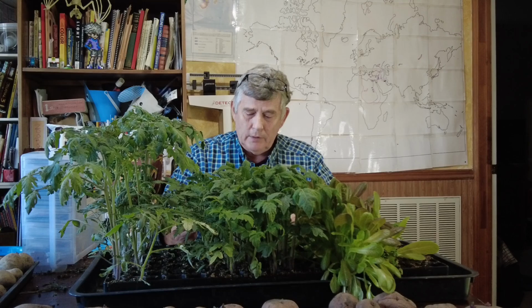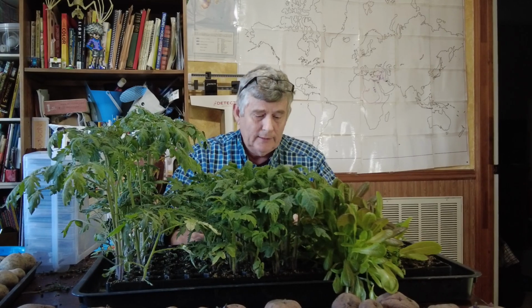Garlic, you should have planted in the fall, so there's no use planting any garlic. Kohlrabi, they're showing all the way up to March 1st, so still maybe, and I still think though that's going to be transplants. I don't think that's from seeds.